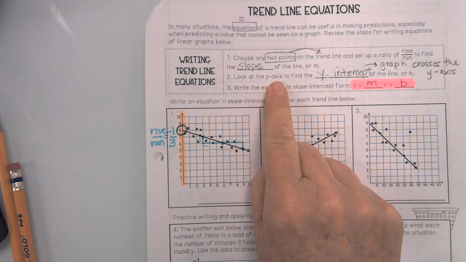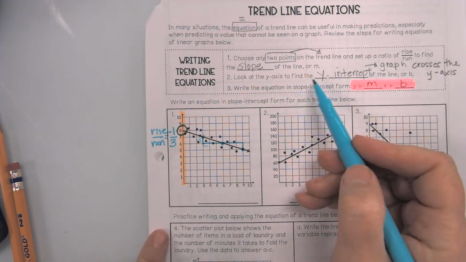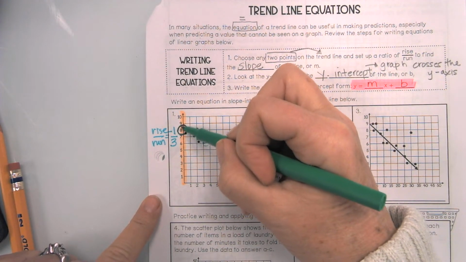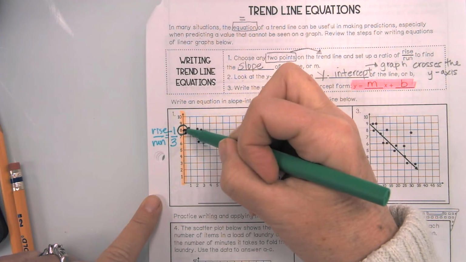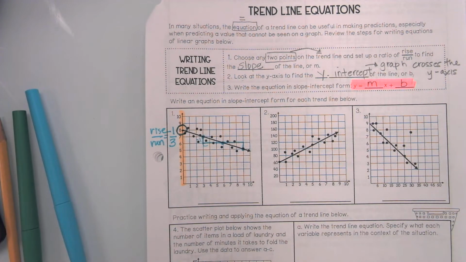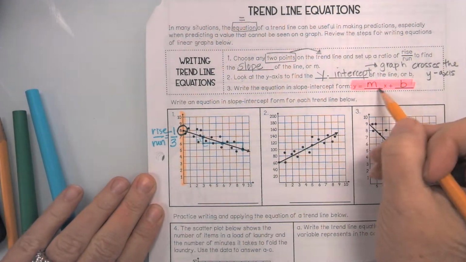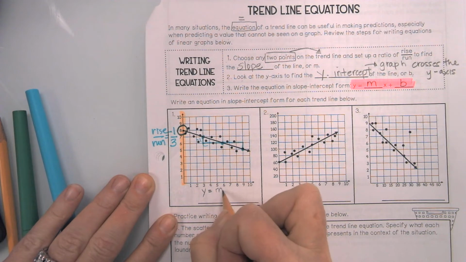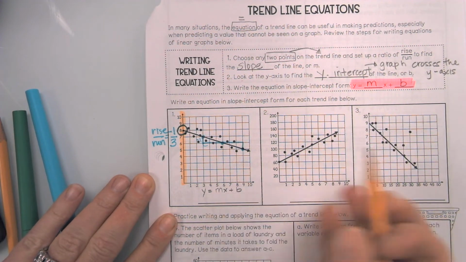Okay, now step 2. Step 2 tells me to find the y-intercept. Oh, that is the spot I've already circled. This is where my point is starting. It is starting at 8. So I'm going to take those 2 pieces of information and write my equation in y equals mx plus b format. So y equals mx plus b is what we want.